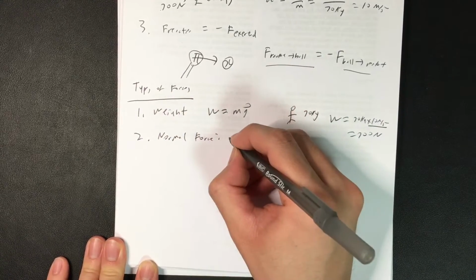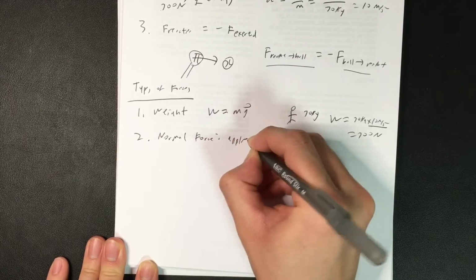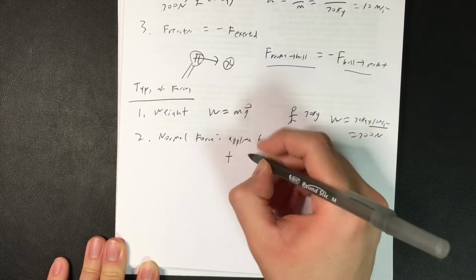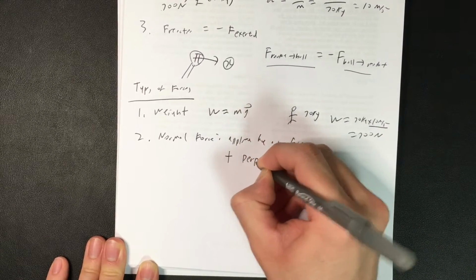The second type of force is the normal force. This is the force applied by a surface. And it is very important to remember that this is always perpendicular to the surface.